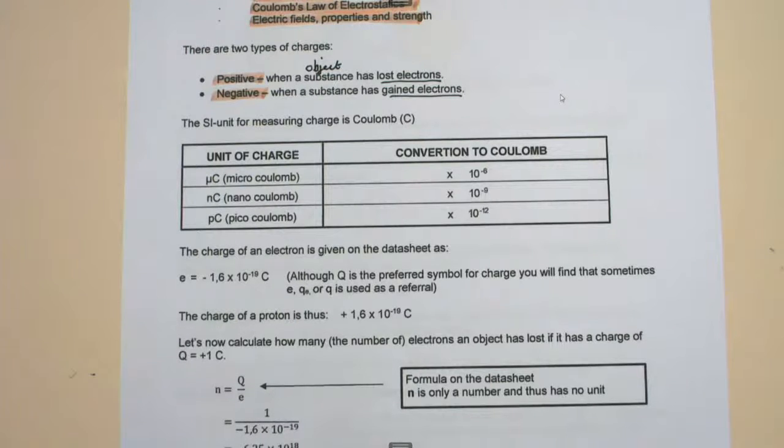They are not free to move, not free to be donated or received by another atom. Around the nucleus we find our electrons, and through friction, contact, or potential difference across it, electrons can move. They are free to move under certain circumstances, as mentioned.